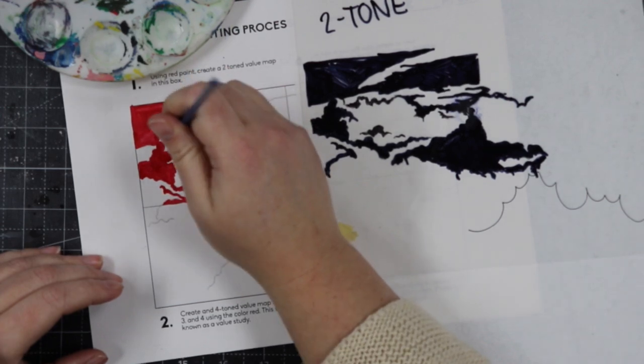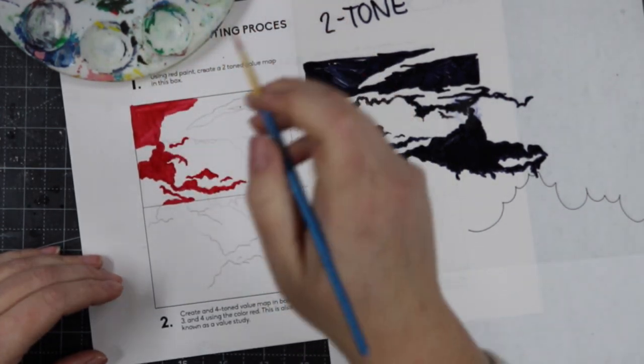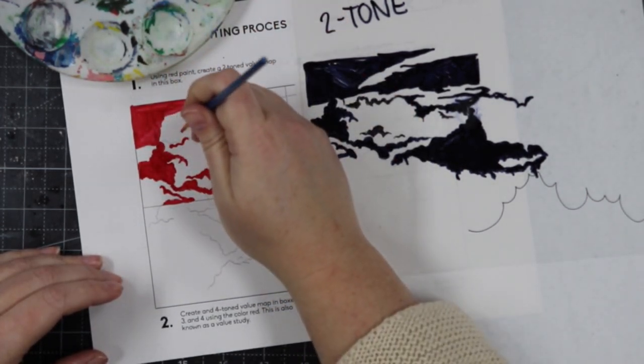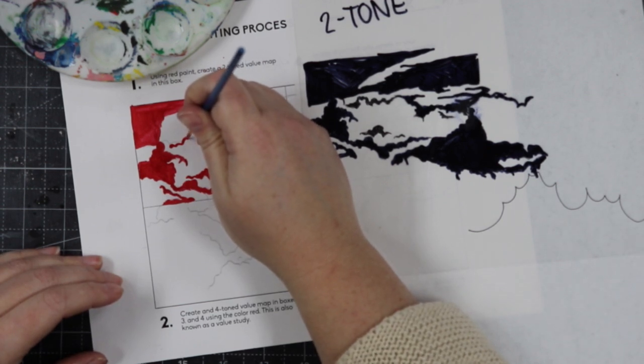The side of your red shapes that touch the really nice fluffy edge, you really want to be sure that you're keeping that nice and crisp.